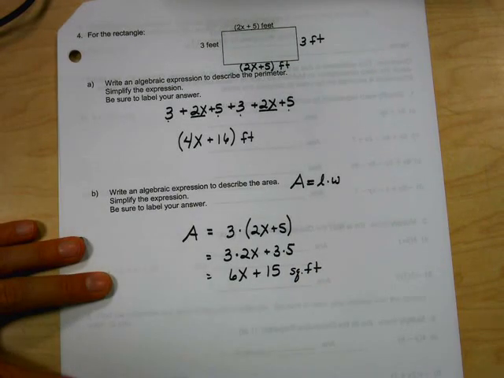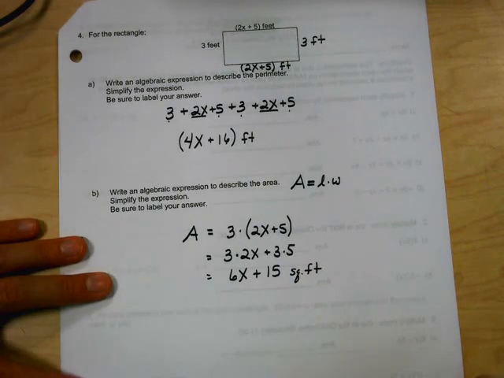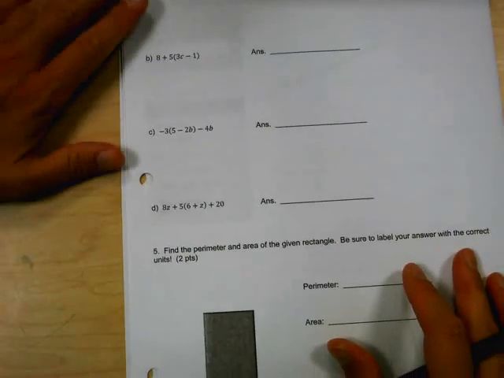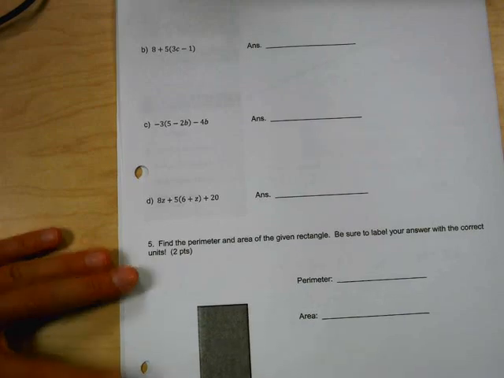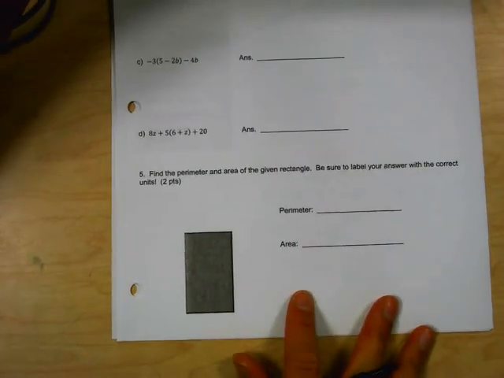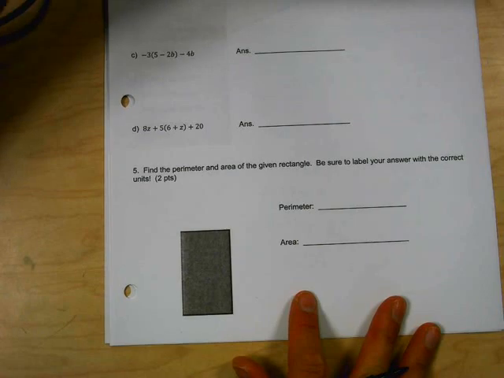Alright, so that should be enough for you to conquer this worksheet. I'm hoping that you don't have any trouble on it. If you do, give it your best try, and we're going to go over this section again when we come in on Wednesday. Okay? But this is the only question where I didn't give you any labels.